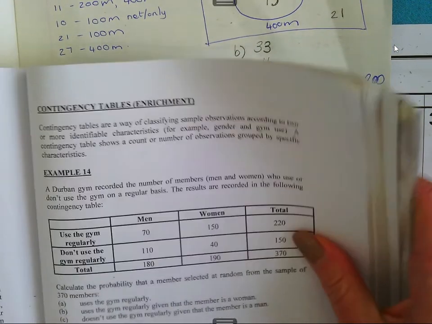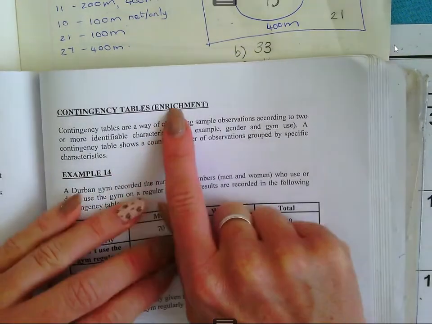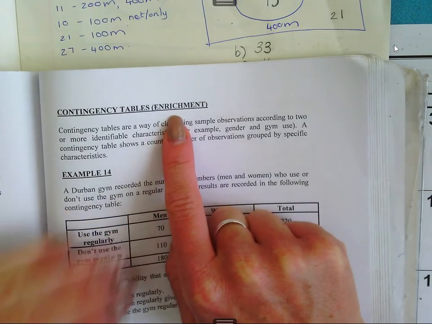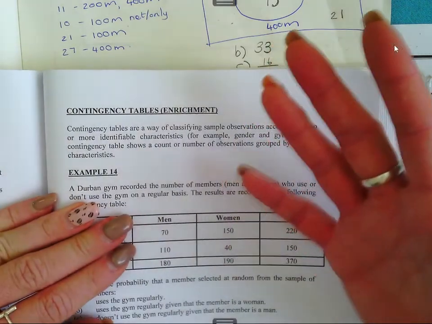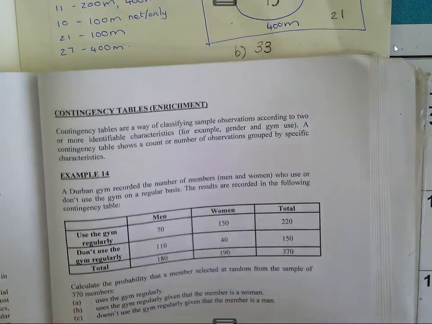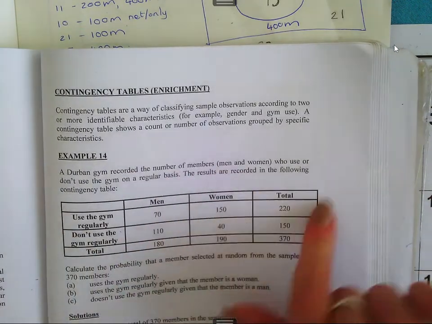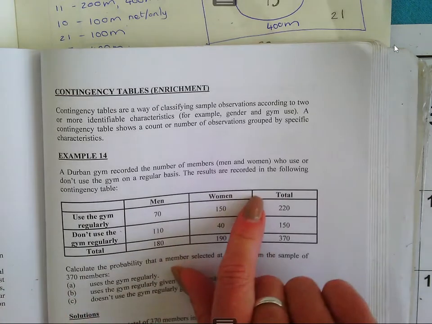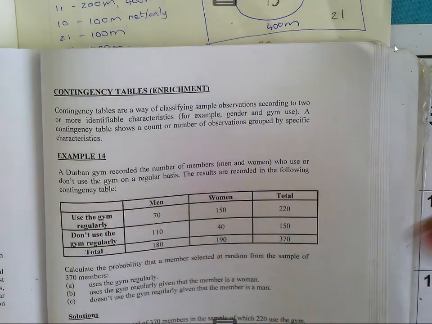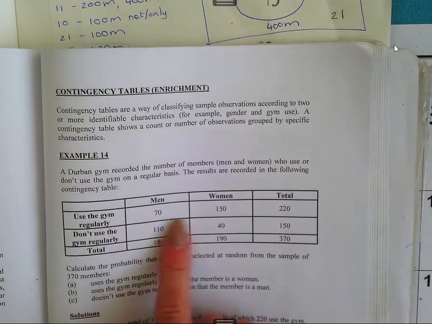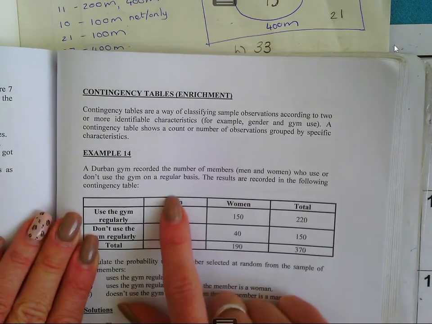Now, before we do the revision activity, I want you to look here. It's the contingency tables, but I want you to see that it's only for enrichment. So I want you to understand how it works. If, for example, they give you a contingency table and you have to answer questions from it. They won't necessarily ask you to draw one from scratch. They can maybe give you a contingency table and then leave spaces open, and you will have to calculate the open values.